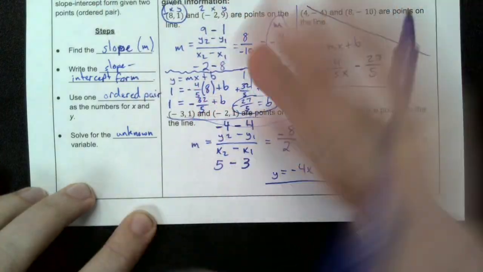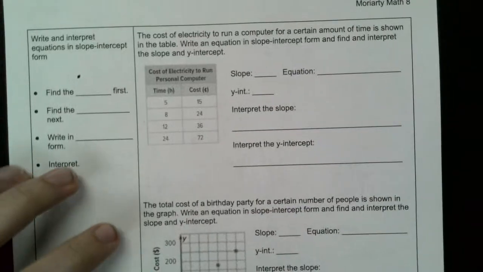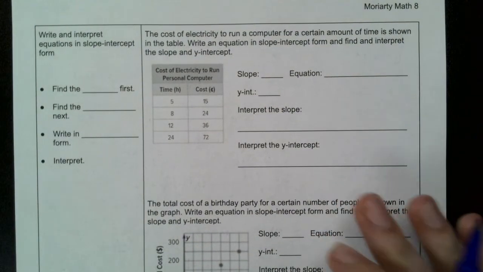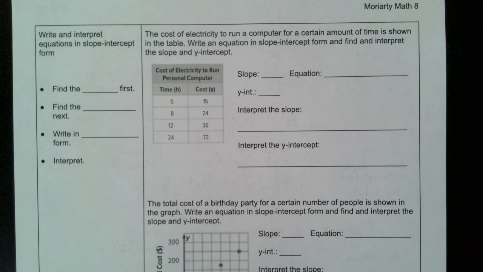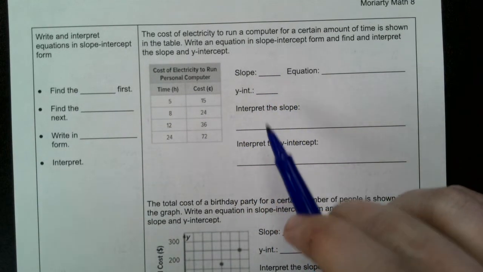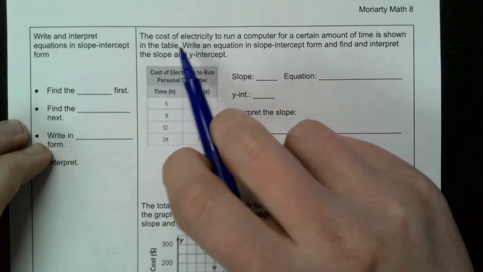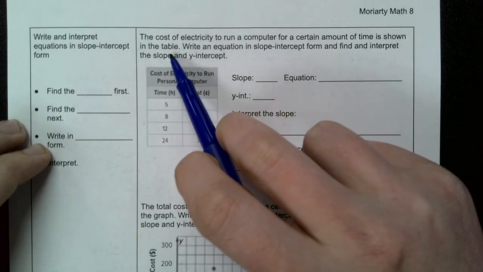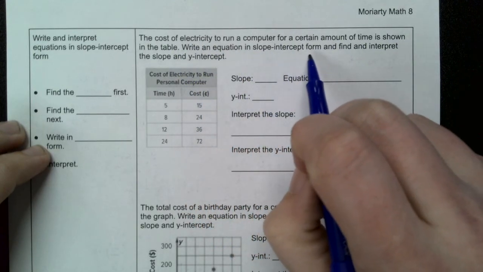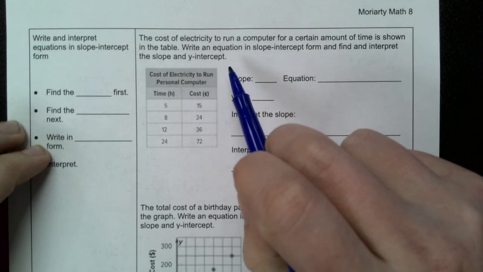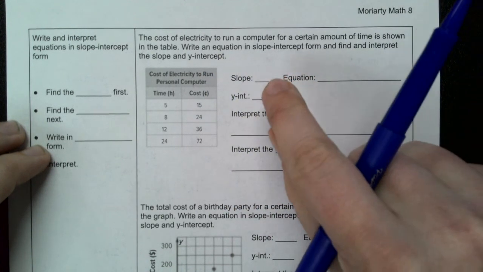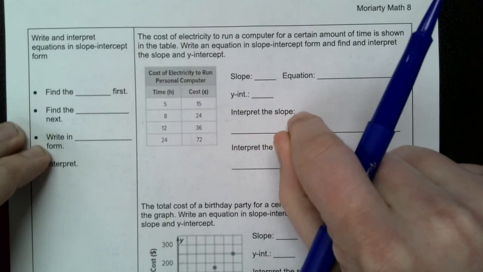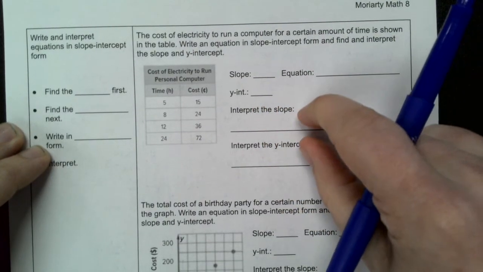All right. Let's go ahead and go to the back side. So there's just 3 questions back here. And there are 3 different types of questions. Let's read them. So this first one says, the cost of electricity to run a computer for a certain amount of time is shown in the table. Write an equation in slope-intercept form and find and interpret the slope and y-intercept. So we need to find the slope, we need to find the y-intercept, and then we need to write the equation and interpret both of them.